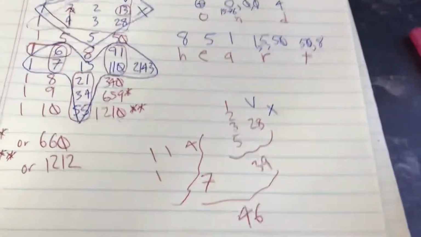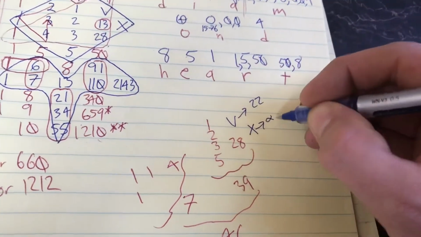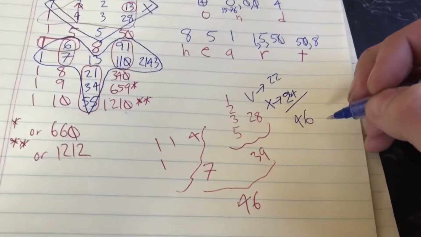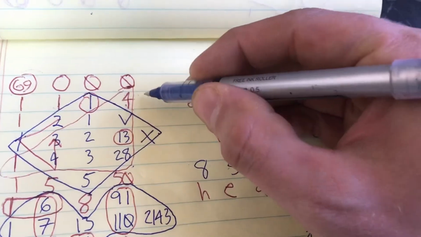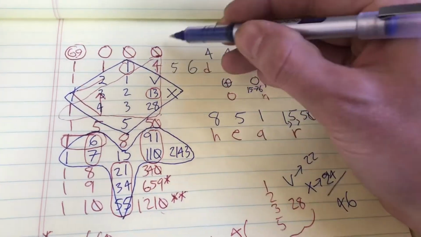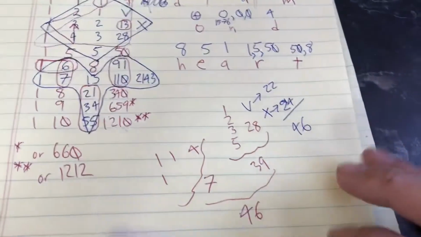And then I was looking at these guys going, okay, well, that's the 22nd letter, and that's the 24th letter. That sums to 46. So that was interesting. And then we have a 4-6 split here in the reckoner. Interesting.